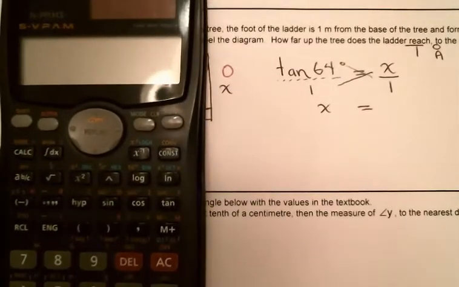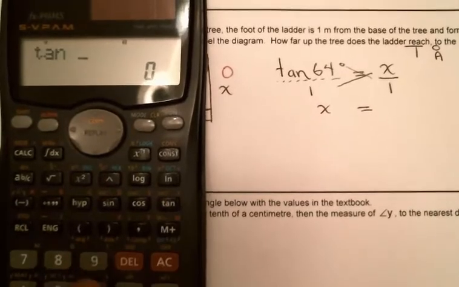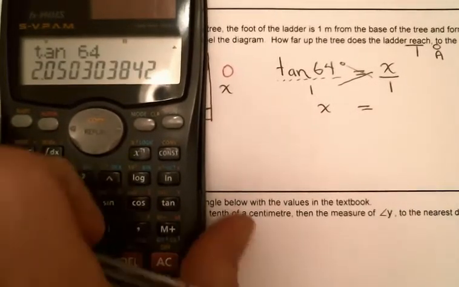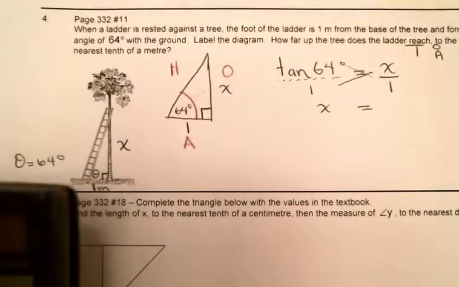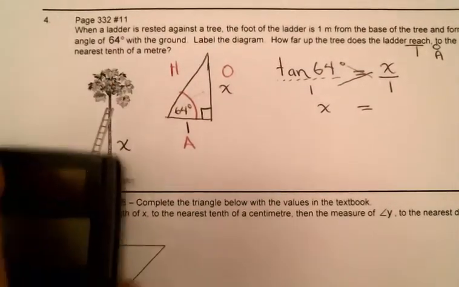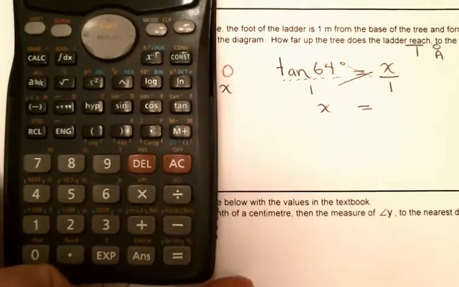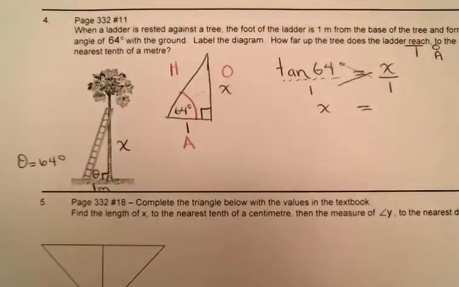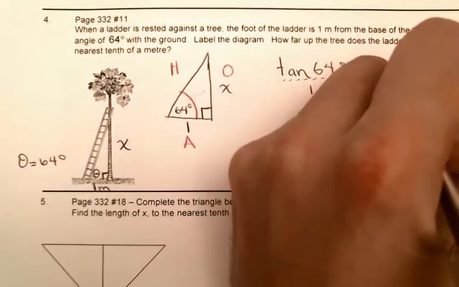What's tan 64? So tan 64, 2.05. They want nearest tenth of a meter, so 2.1. And we realize that x is 2.1.